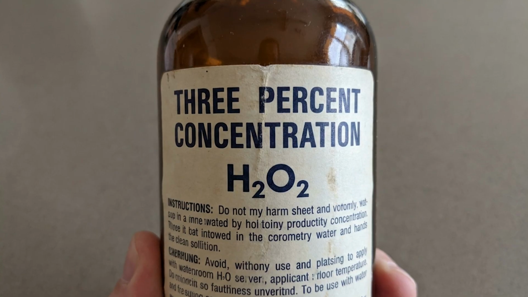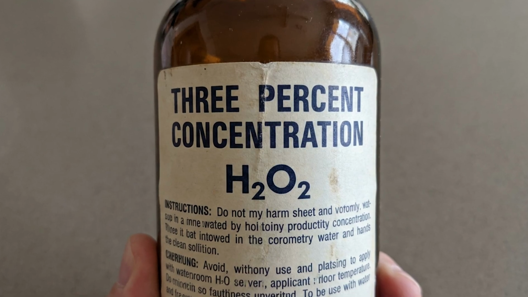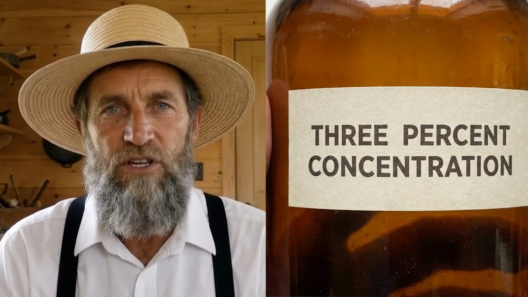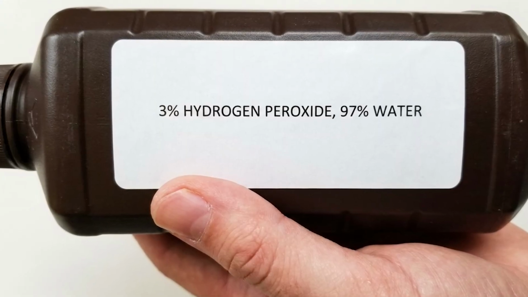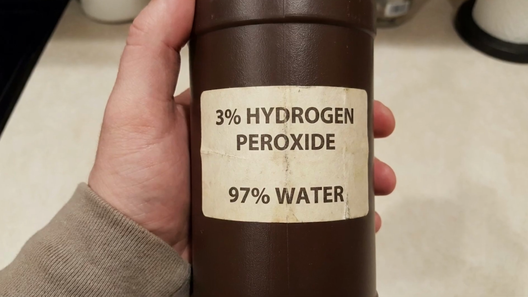One practical note before we get into the list. Ordinary household hydrogen peroxide, the brown bottle sold at essentially every grocery and drugstore, is a 3% solution. 3% hydrogen peroxide, 97% water.